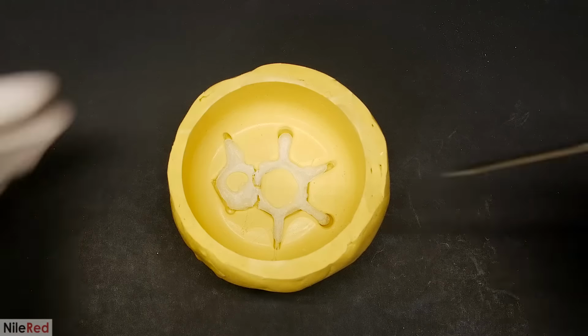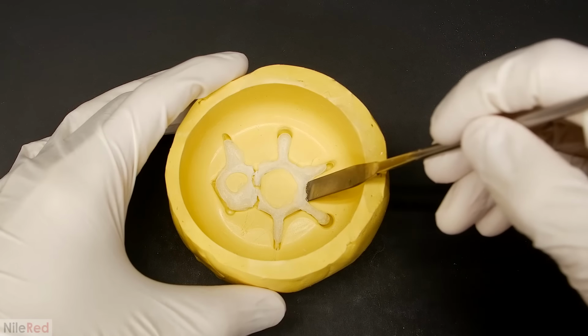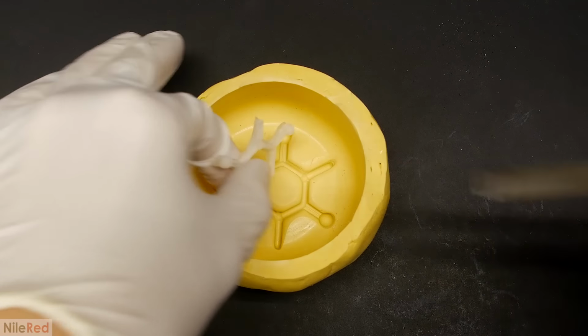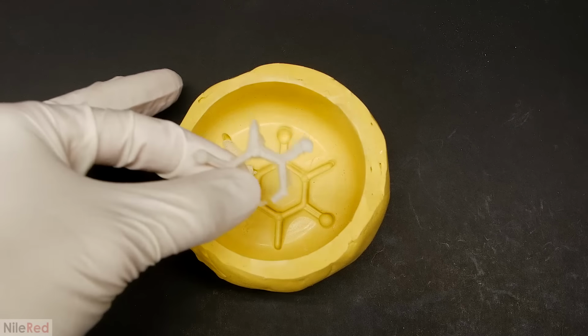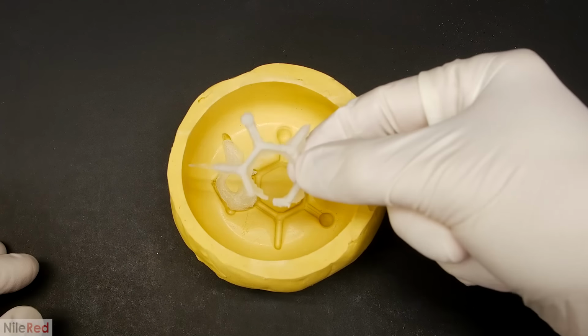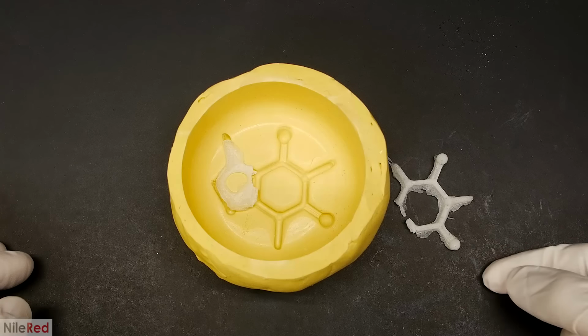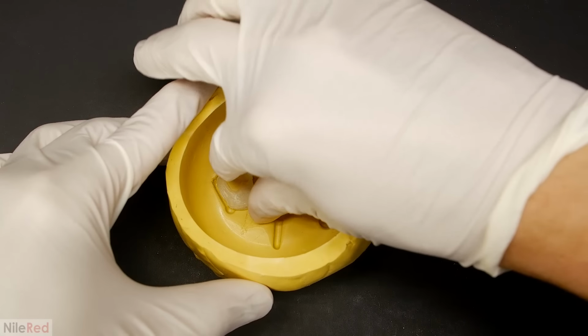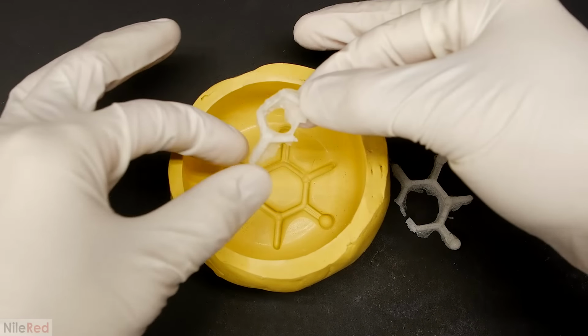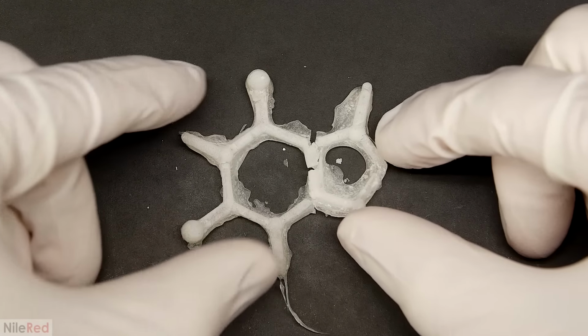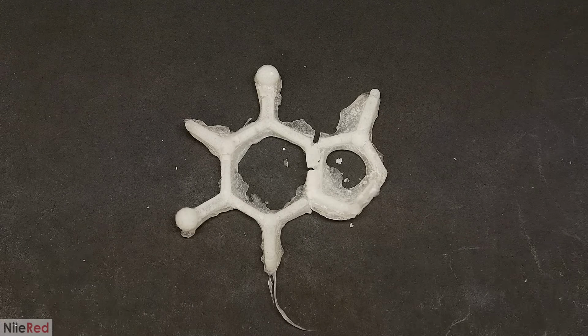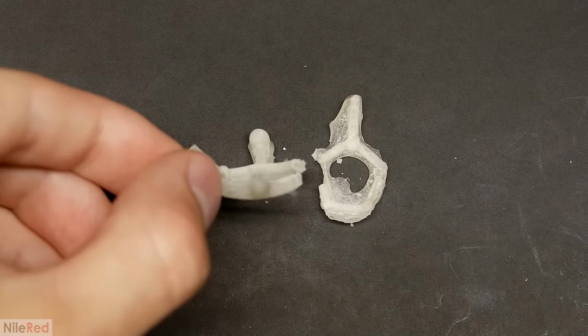I waited a couple days and then I went to demold the caffeine molecule, but I could immediately see it was a failure. As the solvent evaporated, everything contracted like we saw before, and since it was held in a confined space, it ended up cracking itself. I thought it was done, but I could still smell some solvent coming off of it, so I let it sit out for another day.